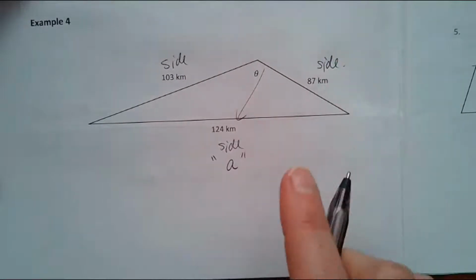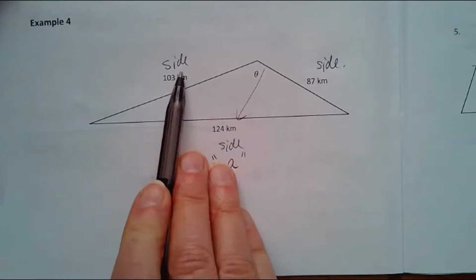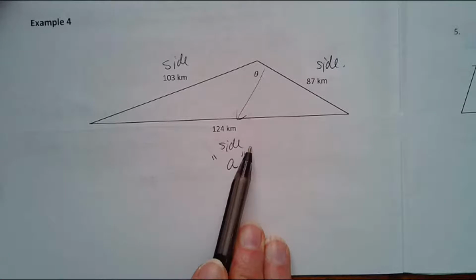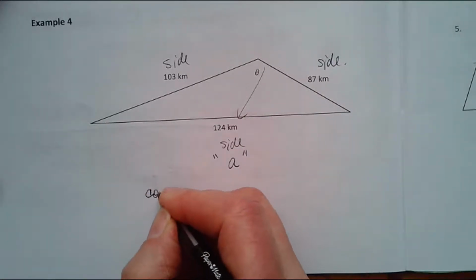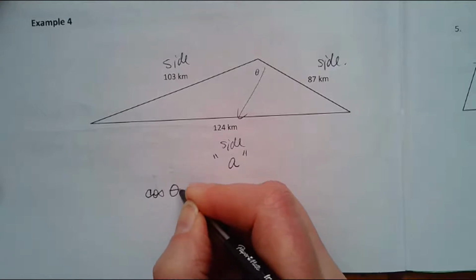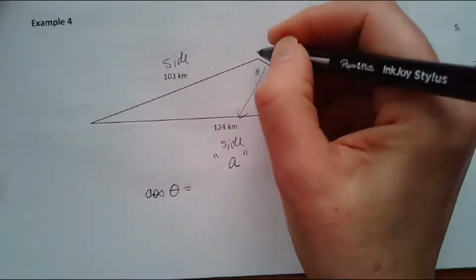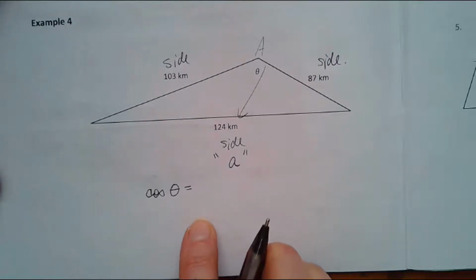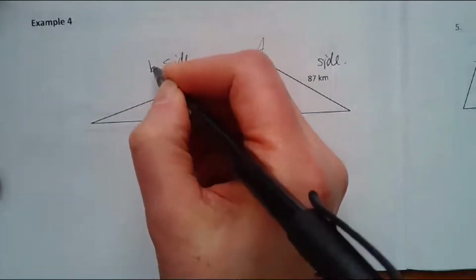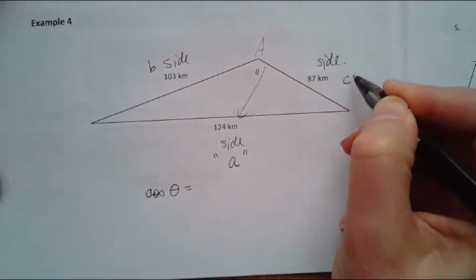Now you could call this A, or if you kind of know how this works, I can keep calling this theta, right? Cos of theta equals, right? This is my A, but the question calls it theta, so I'm going to call it theta. Cos of theta equals, and again, just call one of them B and one of them C.